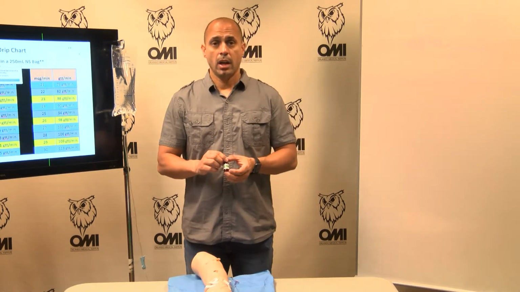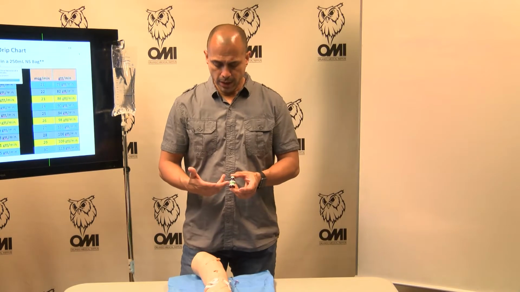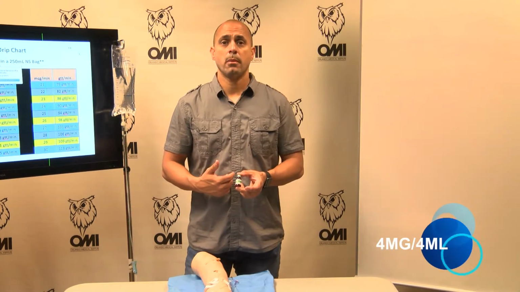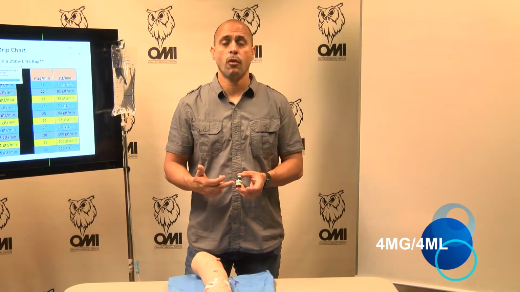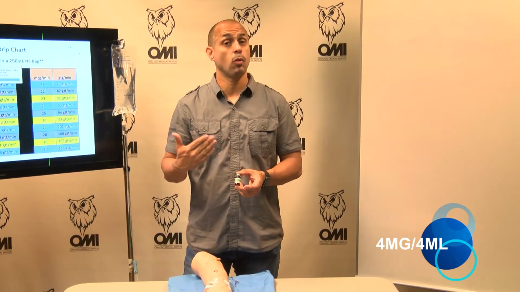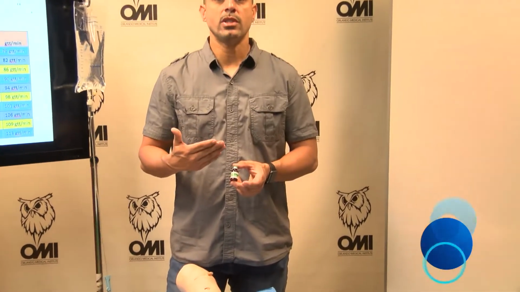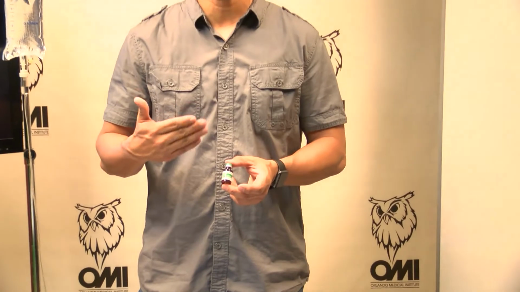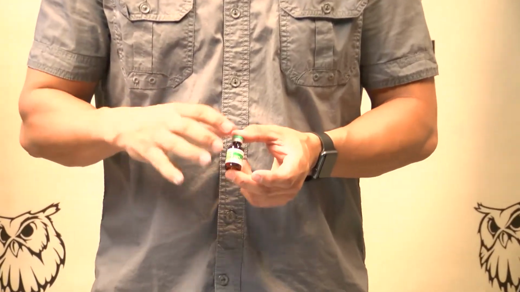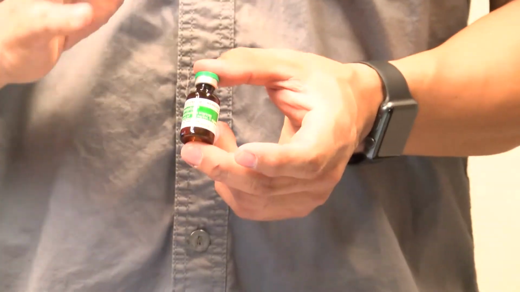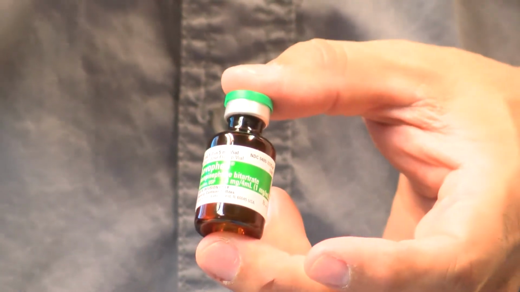So I have Levophed right here, so you guys can see. I want to show you how it comes packaged. Levophed comes packaged 4 milligrams in 4 ml. So it's a 1-to-1. So what we're going to do is take these 4 milligrams and put it into a 250 bag. So just drop the whole bottle. Easy way to remember, the whole bottle is what we're going to put inside a 250 bag.